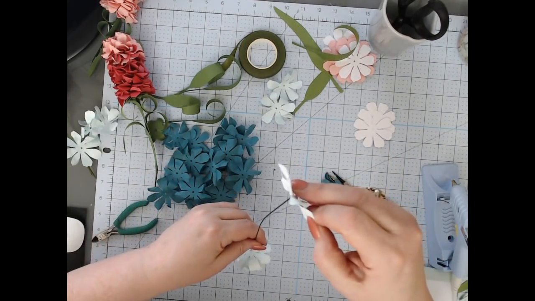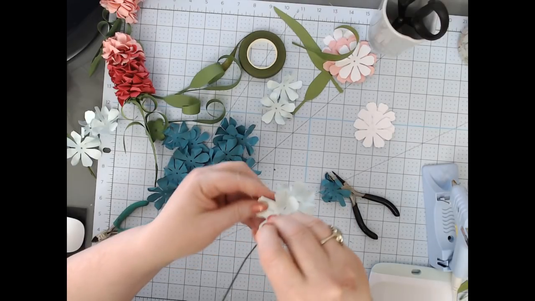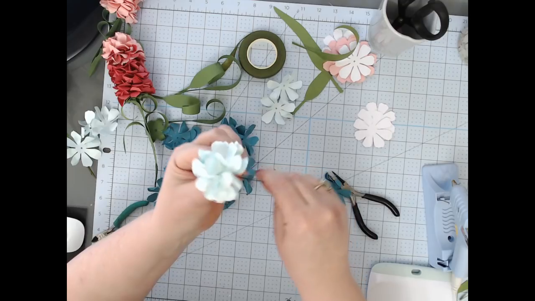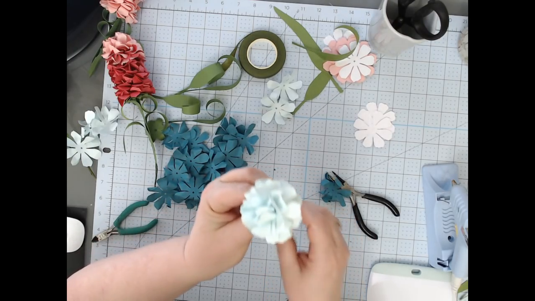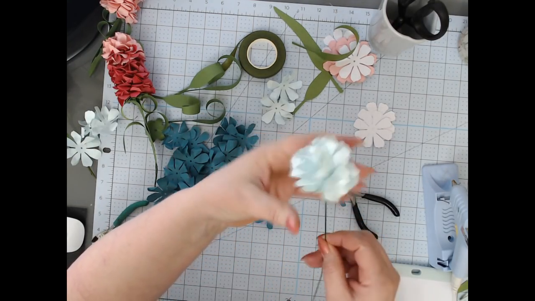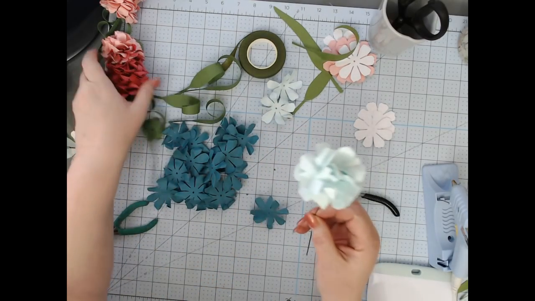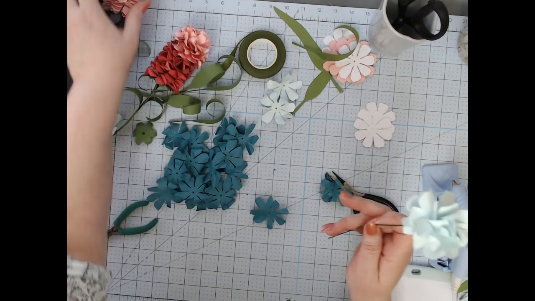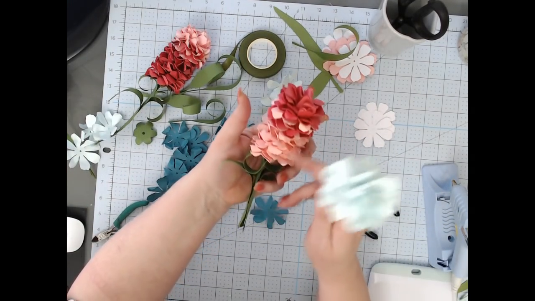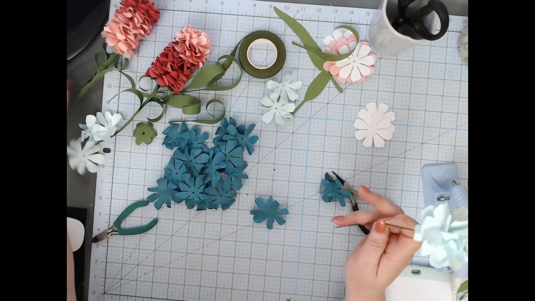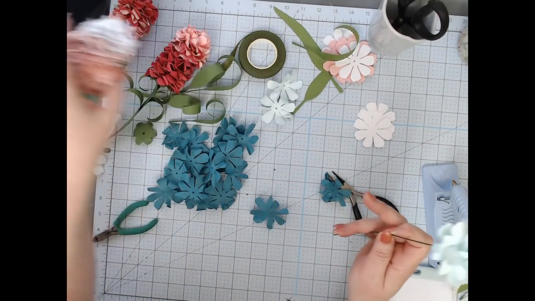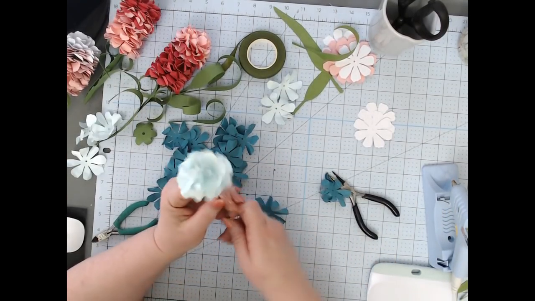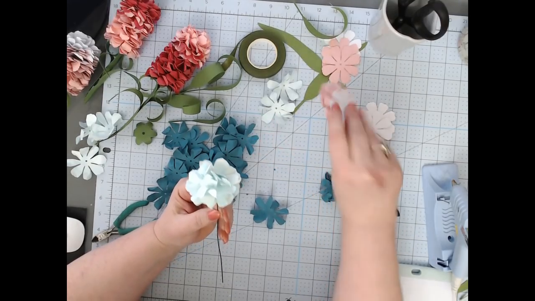I'm going to place another one. And no rhyme or reason as to which way these are turned, which way the petals were smashed or anything. I'm just sticking them on there because you want this portion to be pretty tight. Okay, we're going to loosen it up down here, but this portion needs to be tight. You don't want them too tight like this one, because then they just look all smashed up. And this one's a little too tight. I didn't crush these enough, because the 80-pound was hard to crush. It really was.